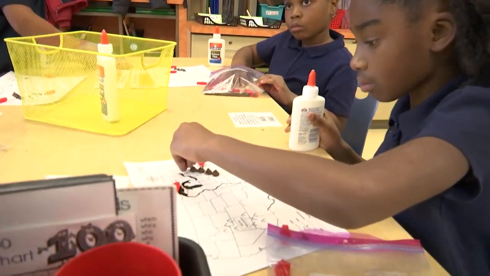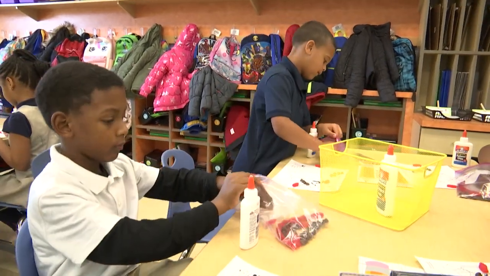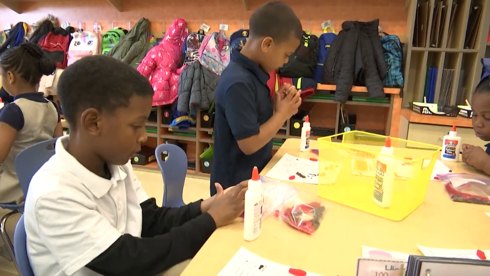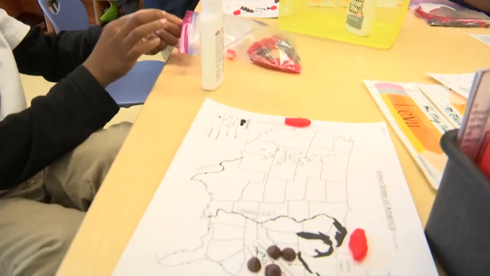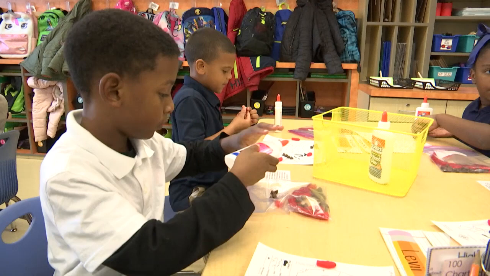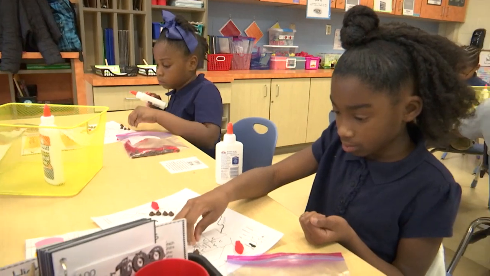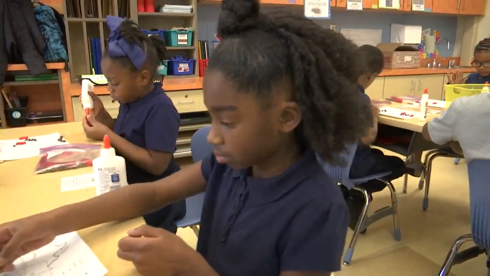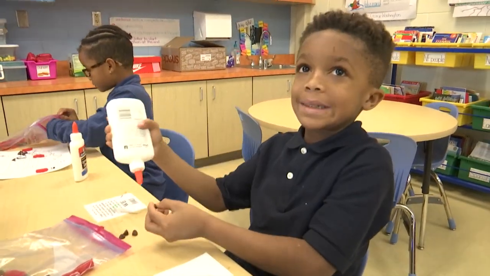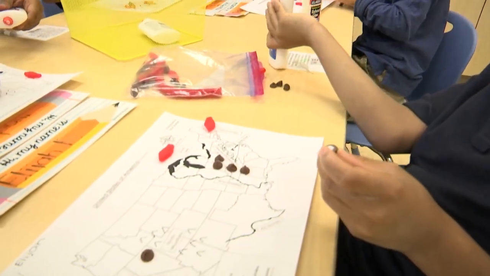from your baggie. And I would like a brave friend to raise your hand and tell me what mountains I'm even talking about. Aiden, what mountains am I talking about? The Rocky Mountains. I'm going to take 6 of my chocolate chips and glue them along the Rocky Mountains. You can glue them on top or below the label that says Rocky Mountains. And when you're finished with your mountain ranges, just take a quick look up at my map to make sure we look the same.